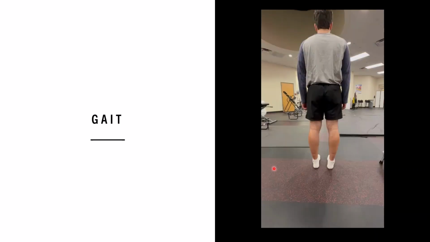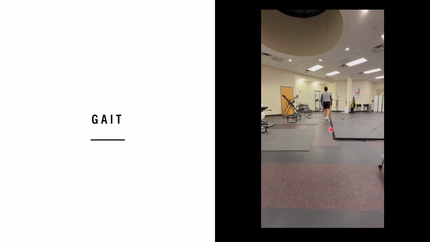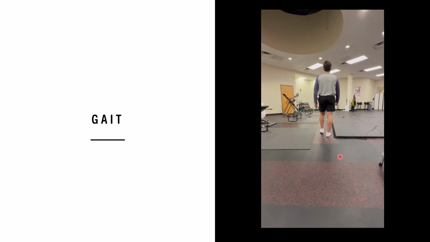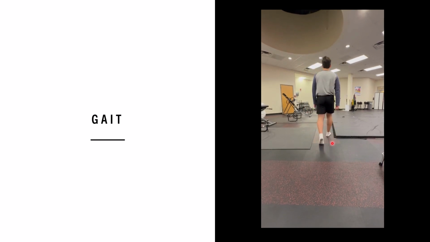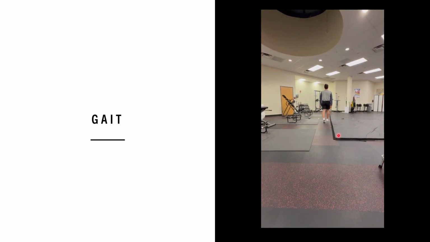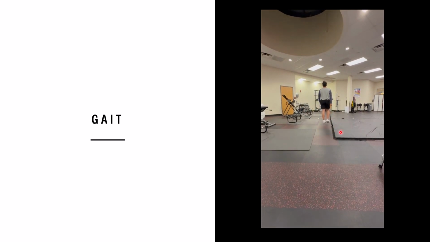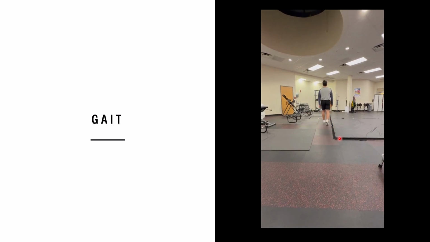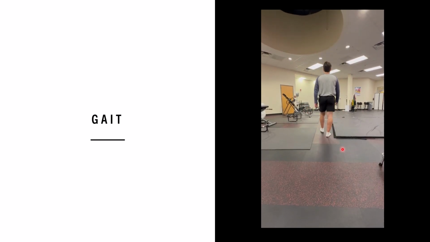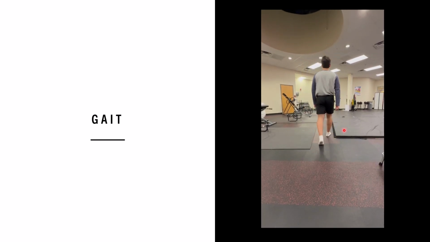So from the posterior view for the gait, we can see that his foot does start off externally rotated, especially that right foot, pointing to hip or ankle asymmetry. And then with that right foot being externally rotated, we could see him pressing off the inside of the foot, showing some overpronation and weak intrinsic foot muscles. And both of his legs circumduct, which would make sense due to his lack of hip mobility, causing him to go around instead of up and down to get that foot clearance for foot strike.